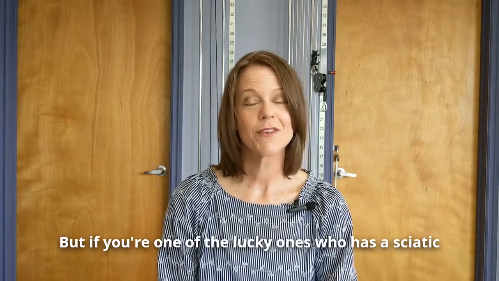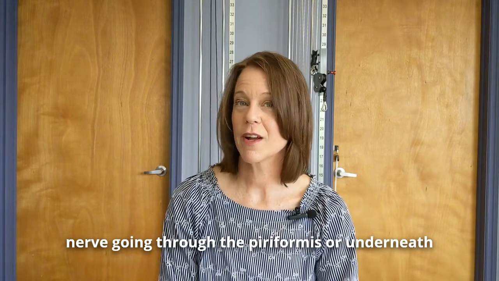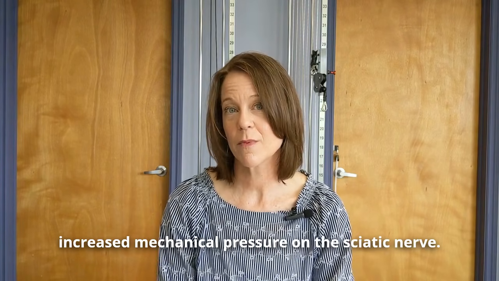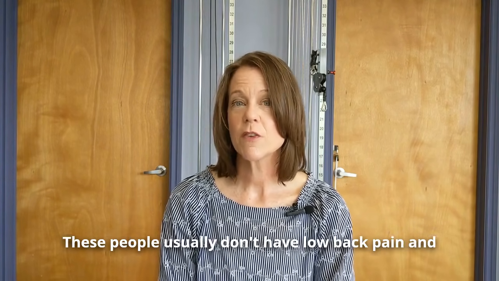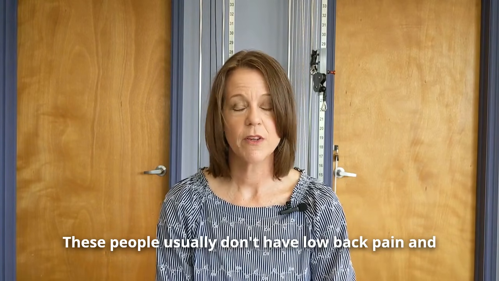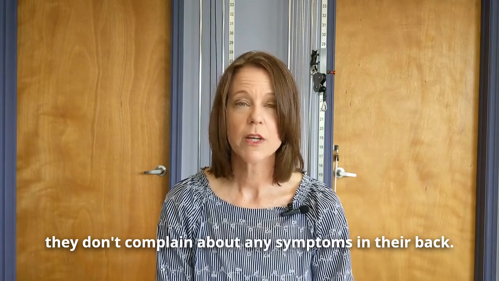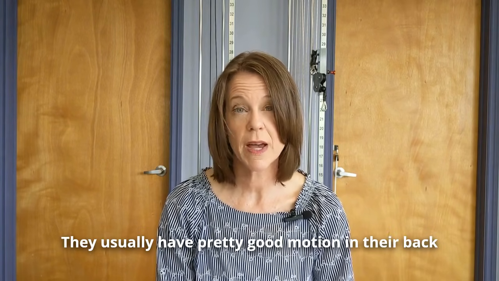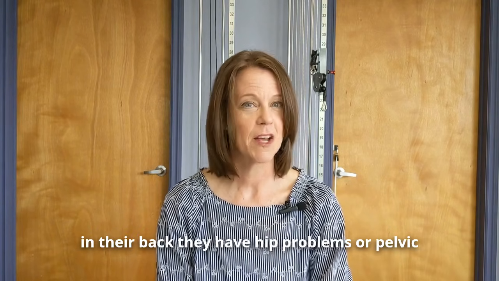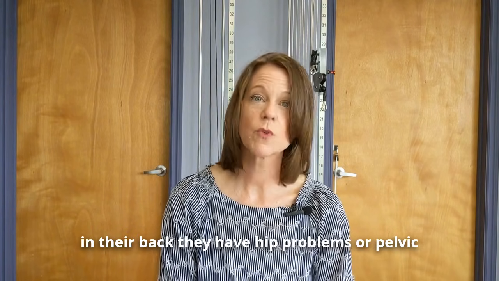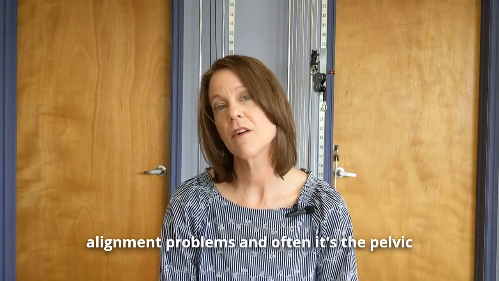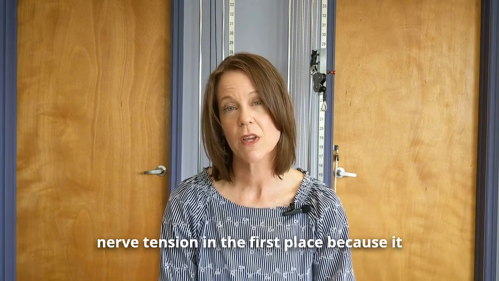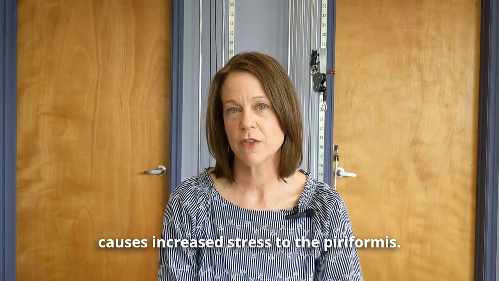But if you're one of the lucky ones who has a sciatic nerve going through the piriformis or underneath it, and that piriformis gets tight, then that puts increased mechanical pressure on the sciatic nerve. These people usually don't have low back pain, and they don't complain about any symptoms in their back. Usually their muscles in their back are not that tight. They usually have pretty good motion in their back, and they don't have too many problems in their back. They have hip problems or pelvic alignment problems. And often it's the pelvic alignment problems that cause the sciatic nerve tension in the first place because it causes increased stress to the piriformis.